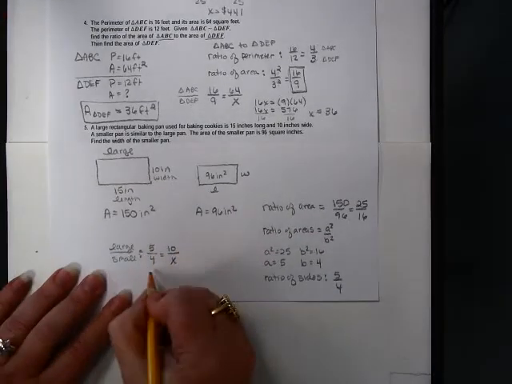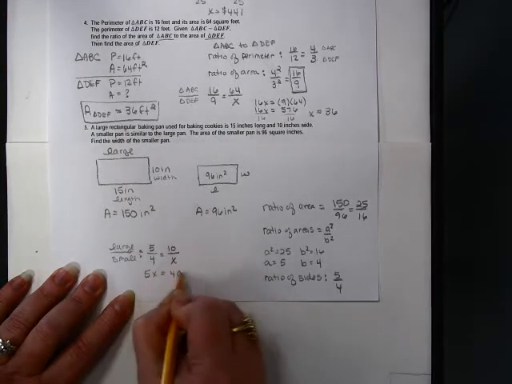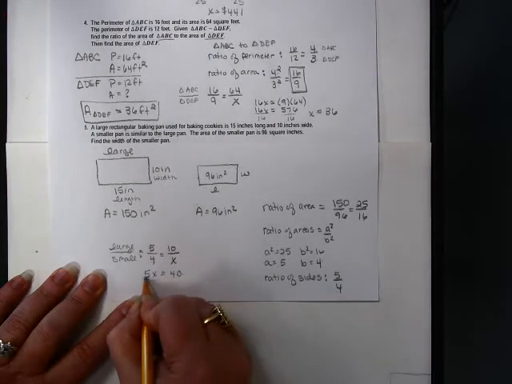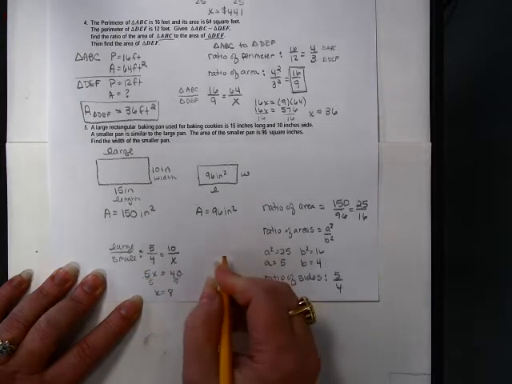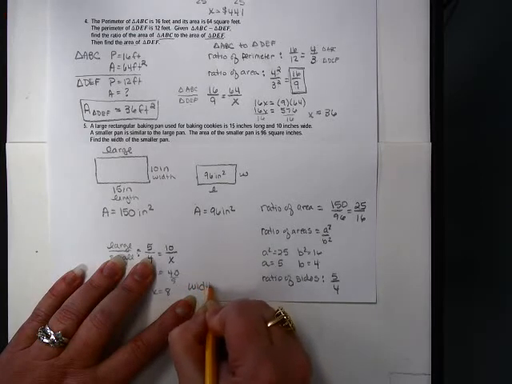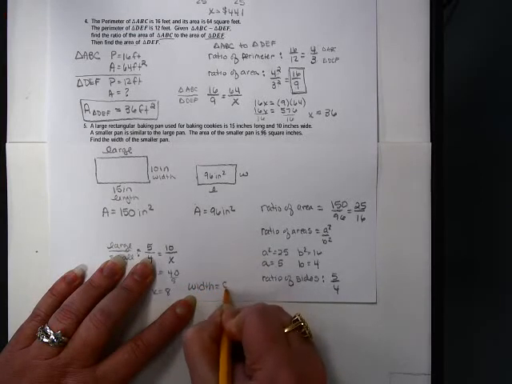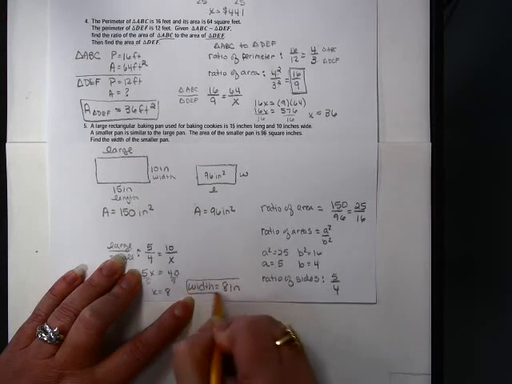And cross multiply. 5x equals 40. Divide by 5. X equals 8. So my width of my smaller pan is 8 inches. And I did that without knowing any of the dimensions.